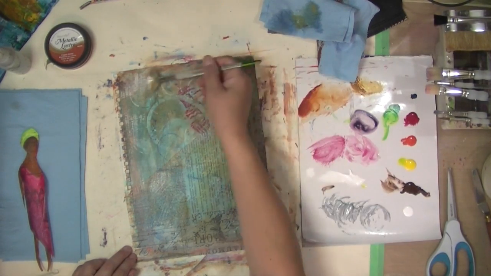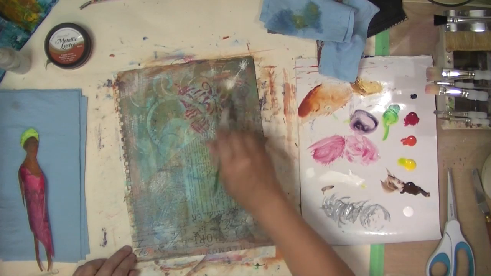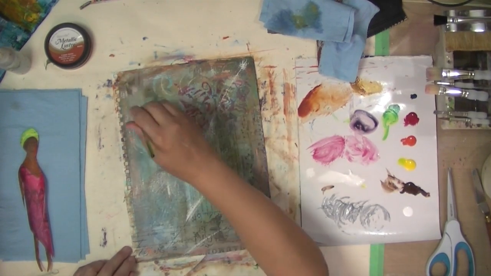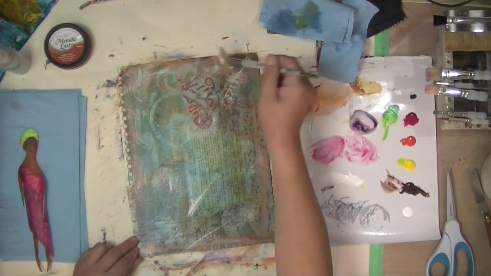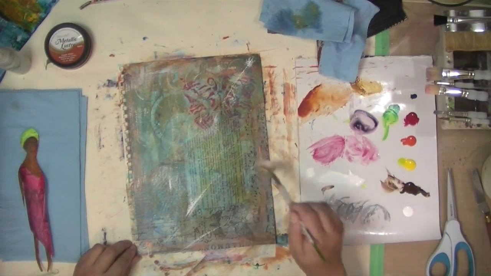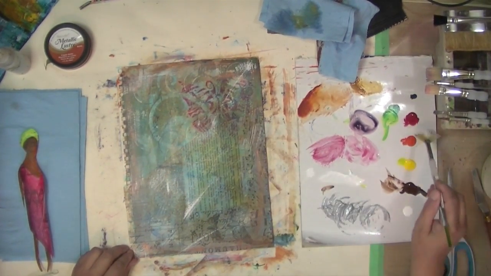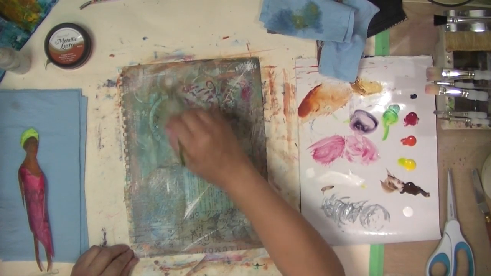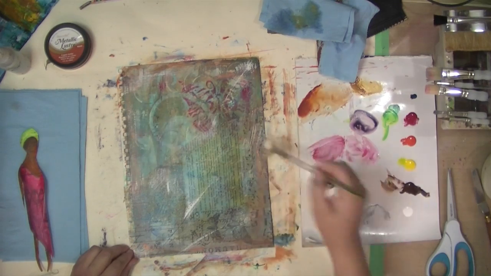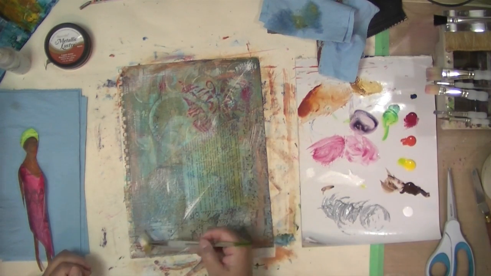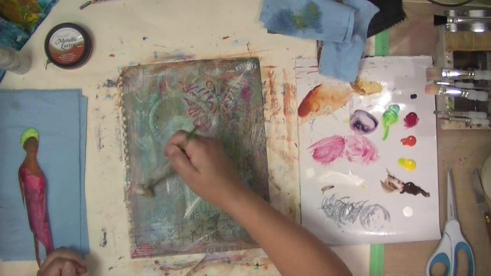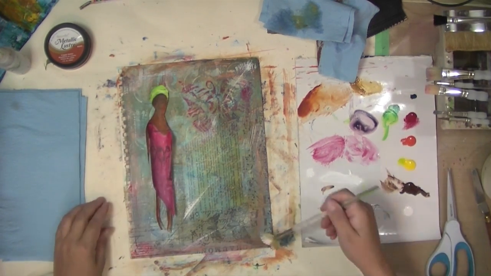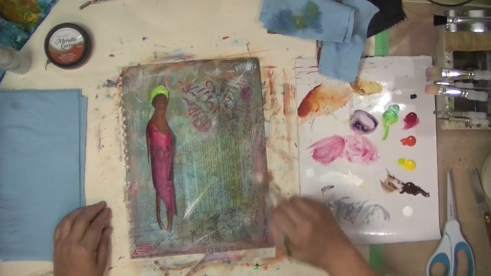Preferably the fan brush that's not too wet. And it puts in some nice lines. You can take a little bit of the magenta. Try to do this when the white's dry. So now that'll put some of the background into the dress.